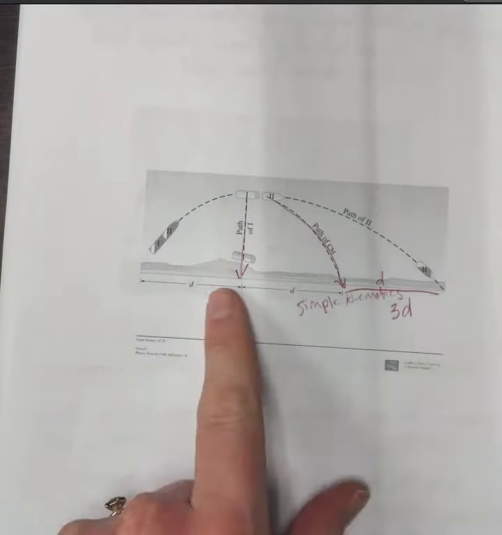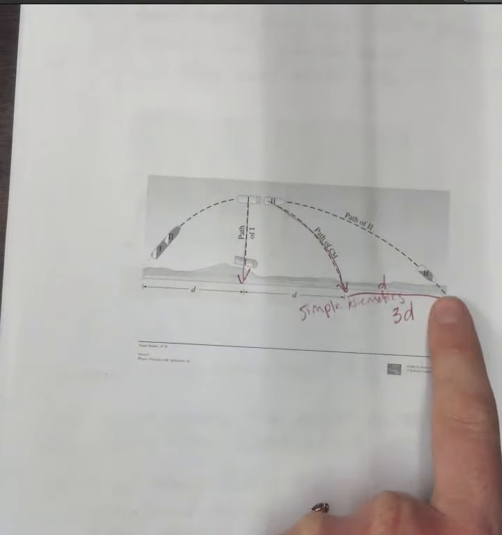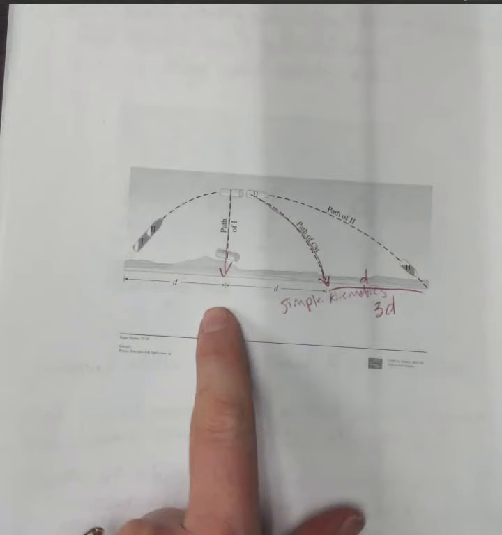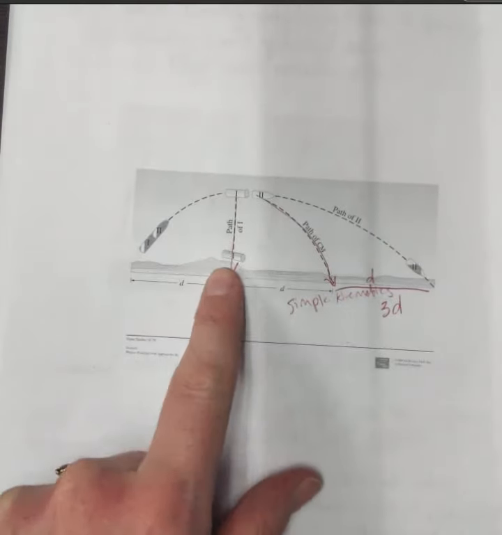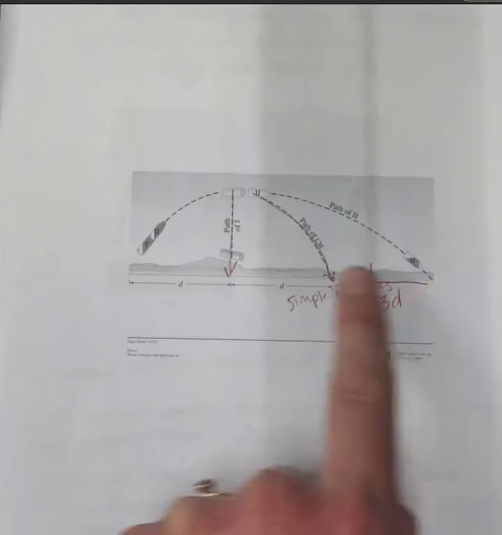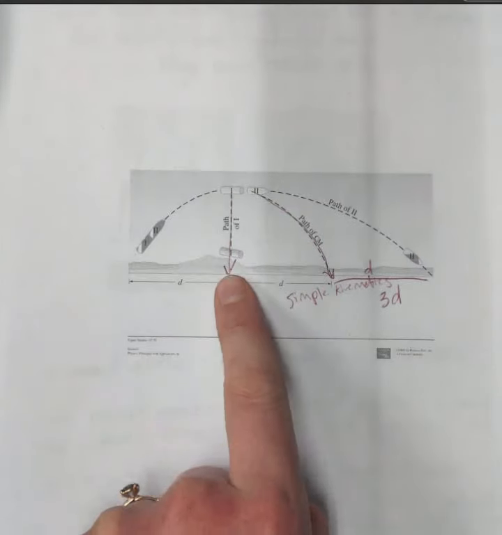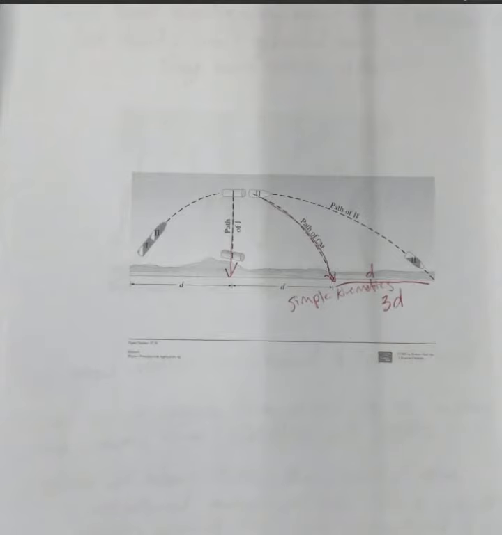And the larger this mass is compared to this mass, the closer the center of mass is going to be to it, so the closer it falls to its original pathway. If this mass is larger, then the center of mass is going to be closer to this mass, which means that this one could travel potentially even further.